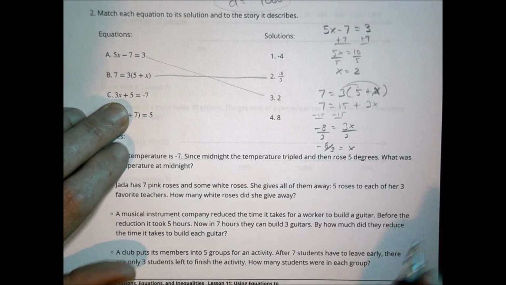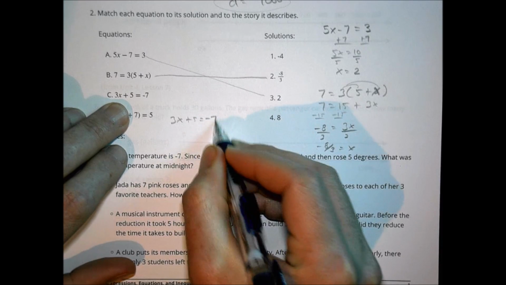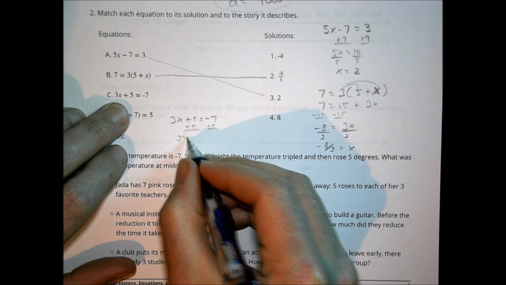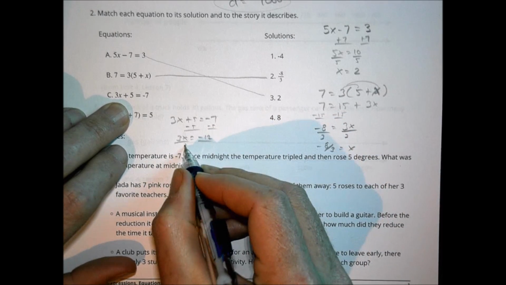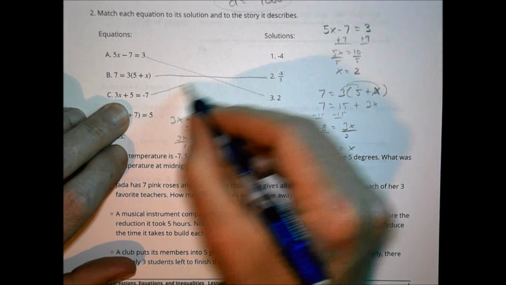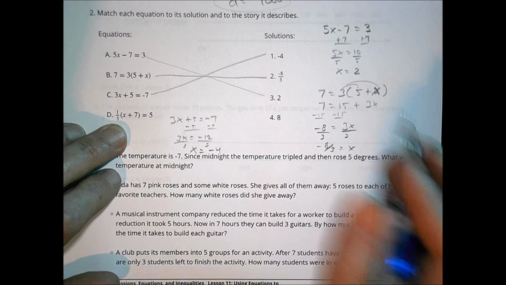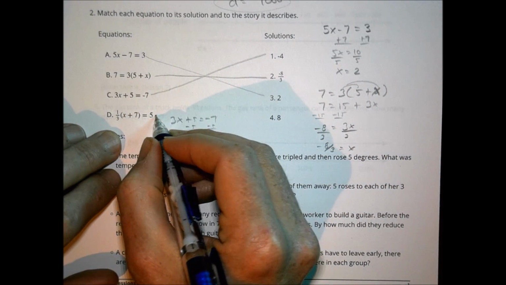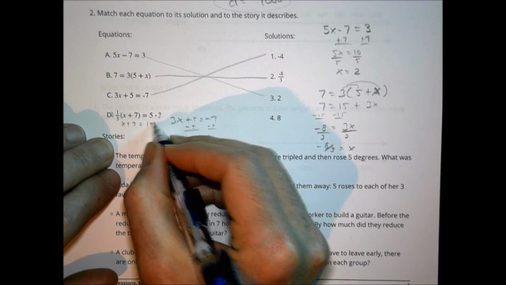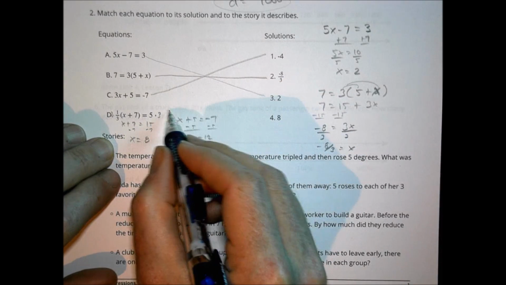For c, we have 3x plus 5 equals negative 7. I'm going to subtract 5 from both sides, so 3x equals negative 12, divide both sides by 3, and x is equal to negative 4. So that goes right there, leaving me then with d, probably going with that one, but let's double check. If I multiply both sides by 3, I end up with x plus 7 equals 15. Subtract 7, x is equal to 8. So yes, that does work right there.